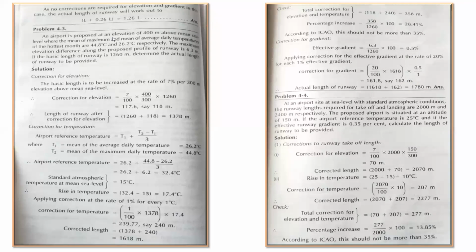And then the last problem we are going to take. At an airport site at sea level with a standard atmospheric condition, the runway lengths required for takeoff and landing are 2000 meter and 2400 meter respectively. The proposed airport is situated at an altitude of 150 meter. If the airport reference temperature is 25 degrees Celsius and the effective runway gradient is 0.35%, calculate the length of runway to be provided.